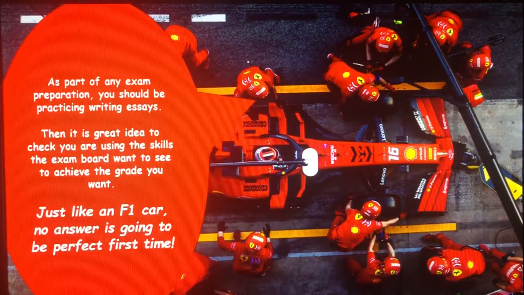As part of any exam preparation, you should be writing practice essays, and it is a great idea to check that you are using the skills the exam board want to see to achieve the grade you want. Just like an F1 car, no answer is going to be perfect first time, but by practicing both the timings you'd use in the test and the quotes you plan to use in the real exam, that guarantees you the chance of doing really, really well and passing this test with flying colours.